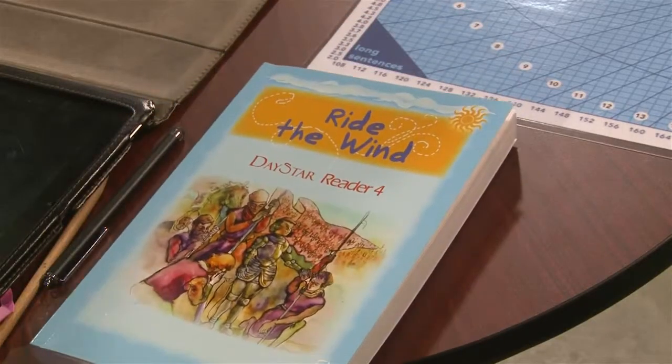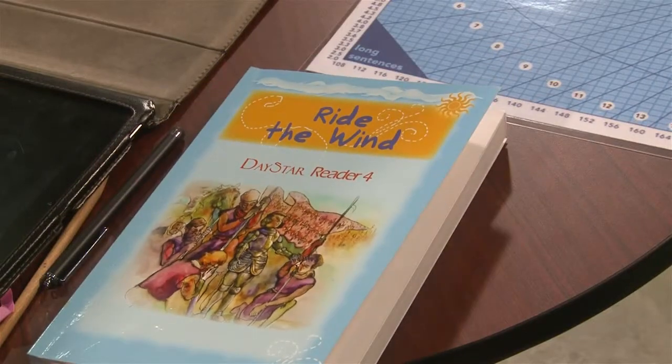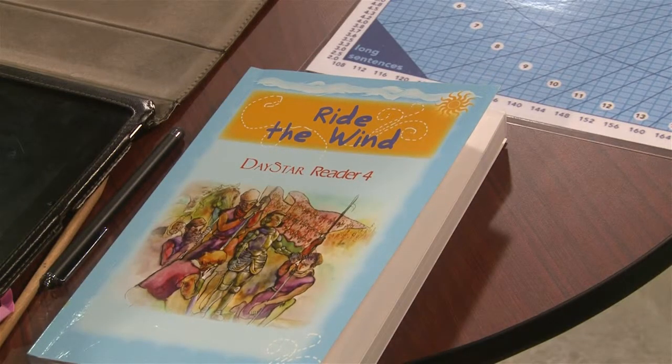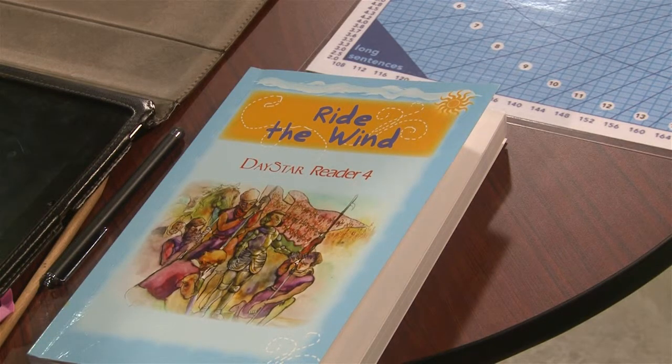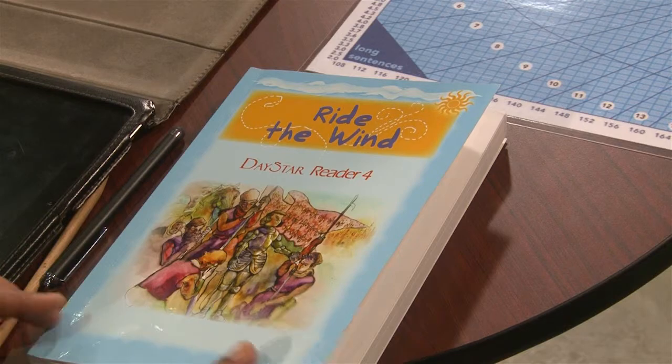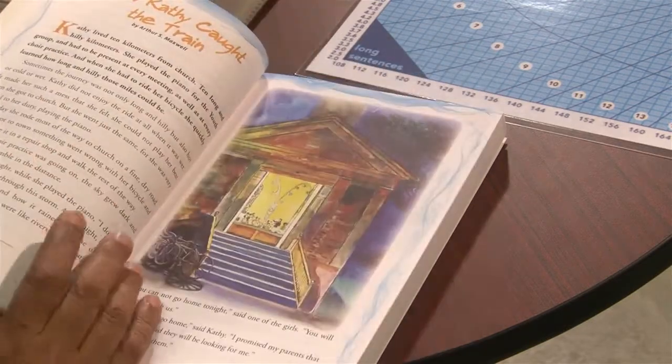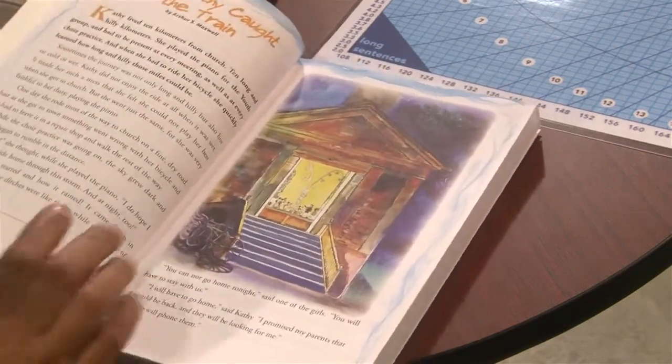All right. So, today we are going to see how this procedure is actually carried out. I have with me a book, an English reader called the Daystar Reader 4. We like to recommend this book to our students perhaps, but we like to know which grade level this book would really be suitable for. And so, we are ready to measure the readability.